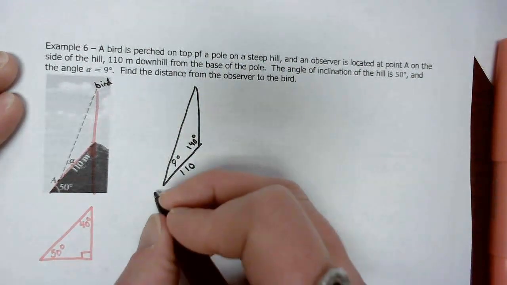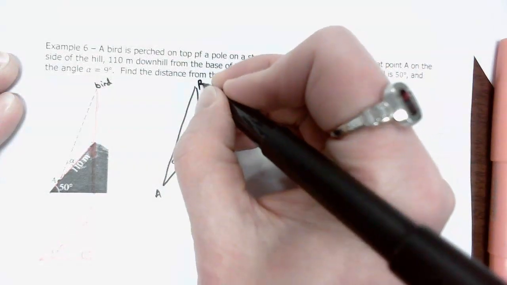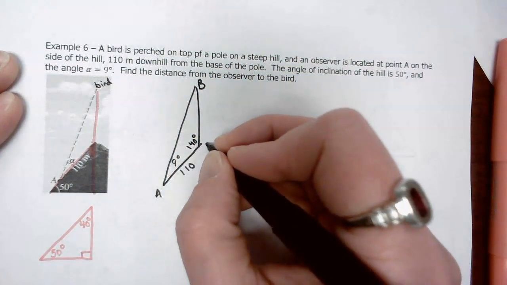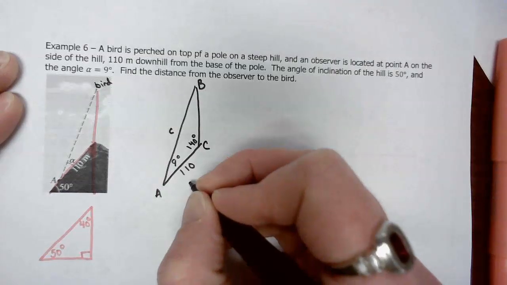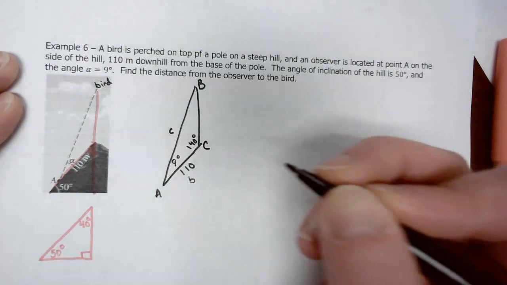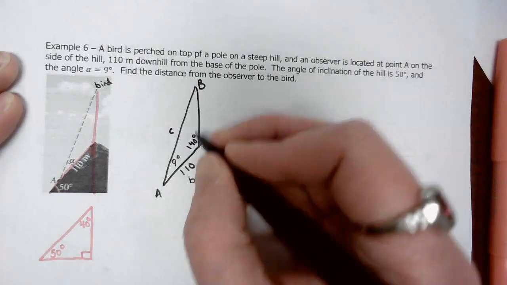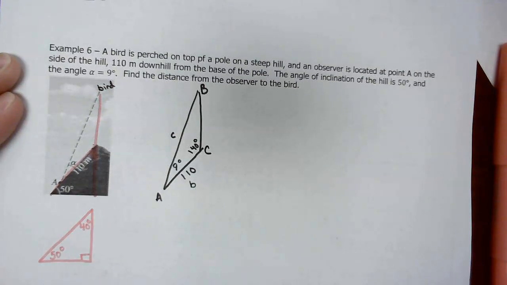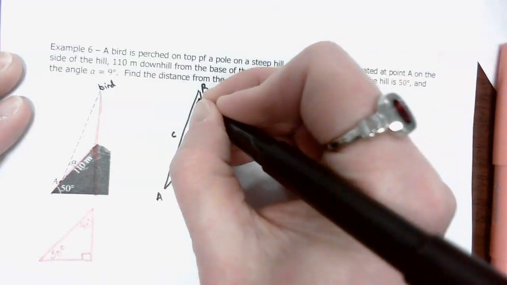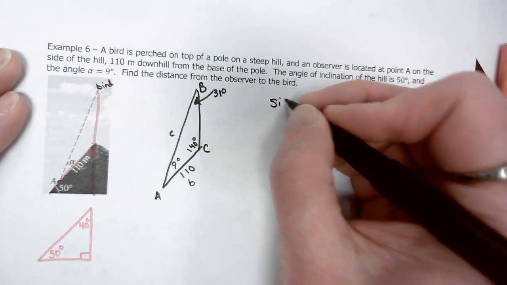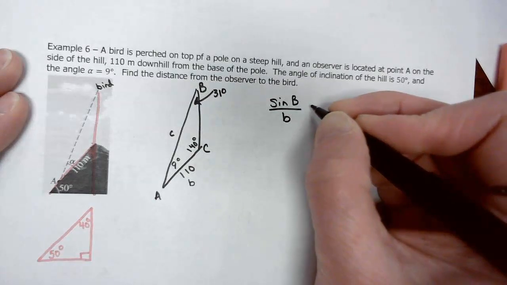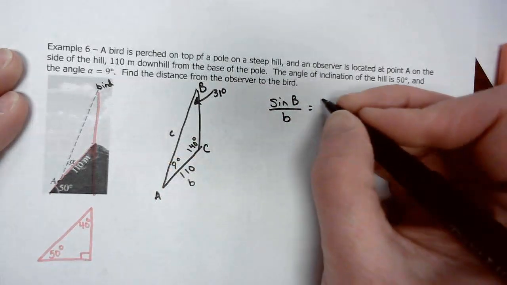Find the distance from the observer to the bird. So we're trying to find that. I'm going to call this angle C. So this would be little c. And I know little b. Let's see. If I know angle A and I know angle C, I know angle B. So 180 minus 140 minus 9. Got 31 degrees. So this angle right here is 31 degrees. So I know angle B and I know side b. I'm trying to find side c.